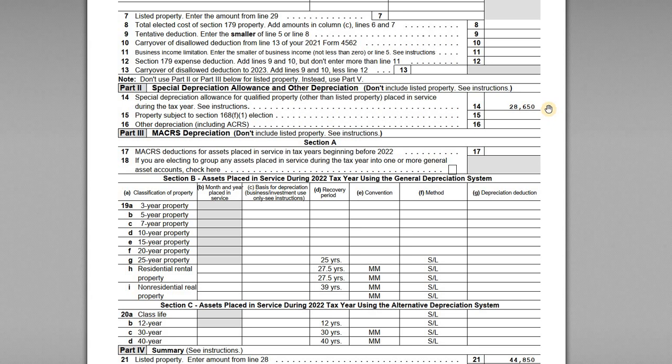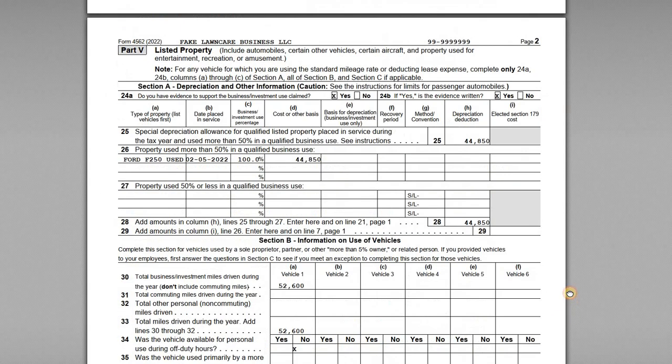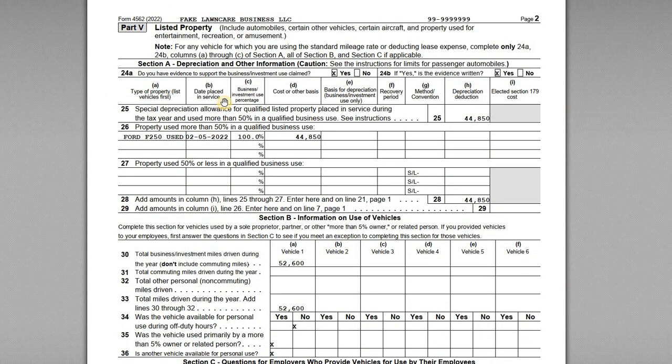So when we look at our depreciation schedule, write it all off 100% for 2022, put the depreciation amount there, but the listed property piece has to be reported in Part 5. So in Part 5, we have on line 26, property used more than 50% in qualified business use. Now this percentage is really important. So this vehicle truly has no personal use. So the owners don't use it for non-work reasons whatsoever. So it's 100% being used for the business.